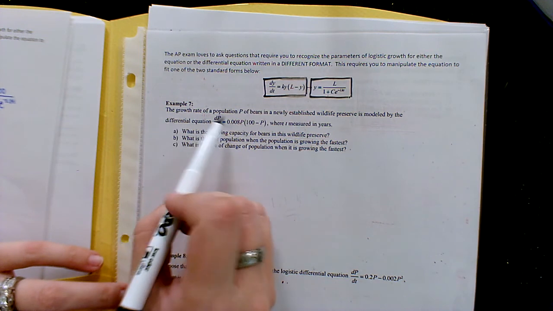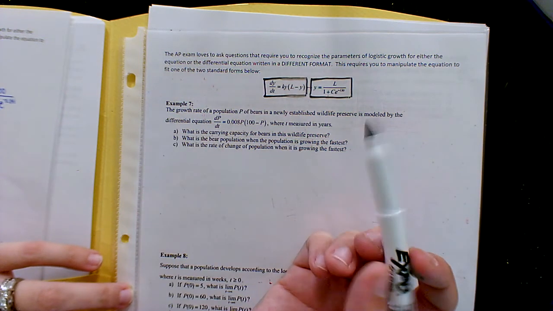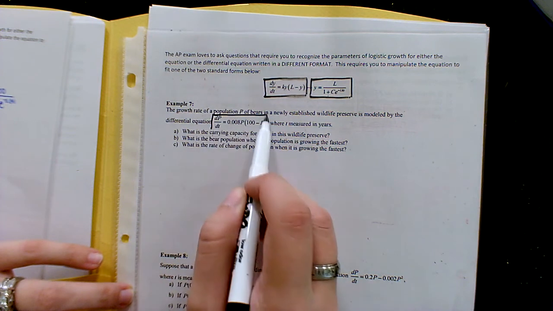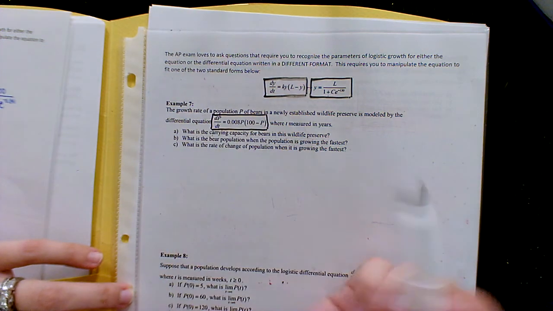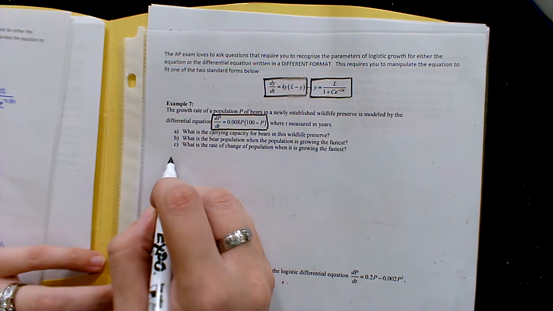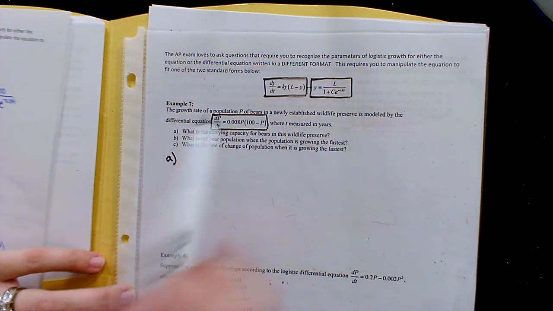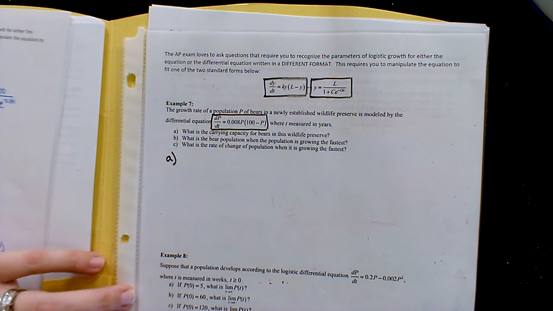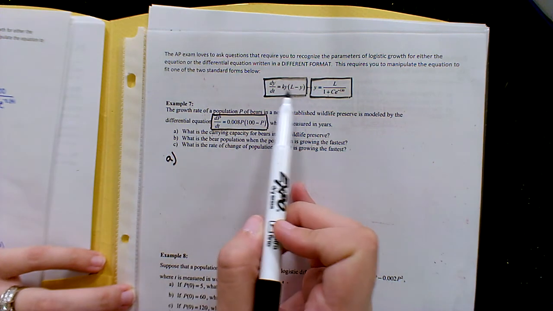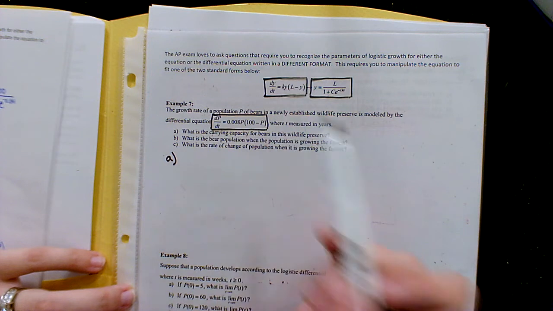So let's take a look. The growth rate of a population of bears in this newly established wildlife preserve is modeled by this differential equation, where t is measured in years. What is the carrying capacity of bears in this wildlife preserve? Notice how it looks very similar to the differential setup for logistics.